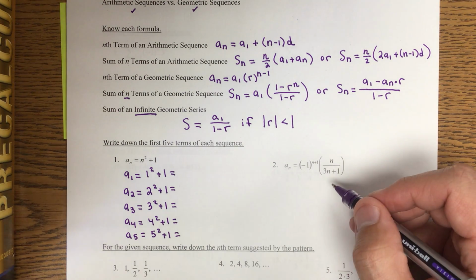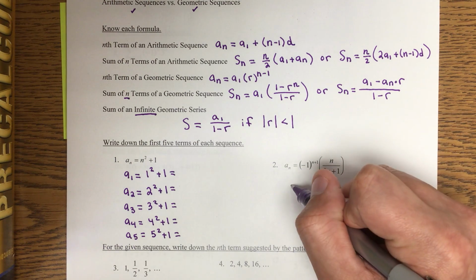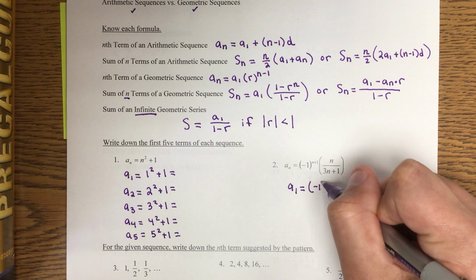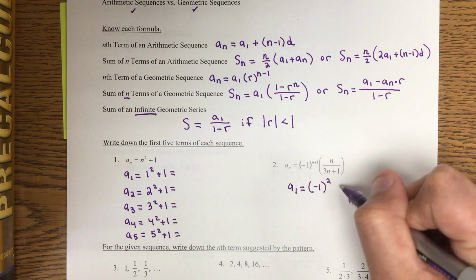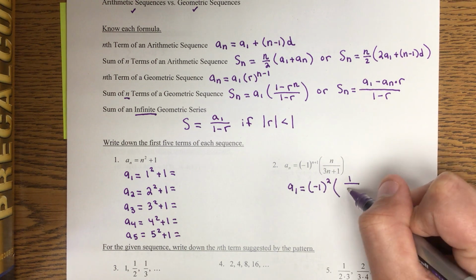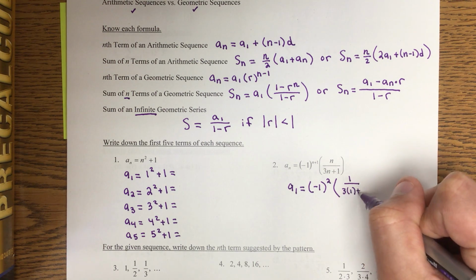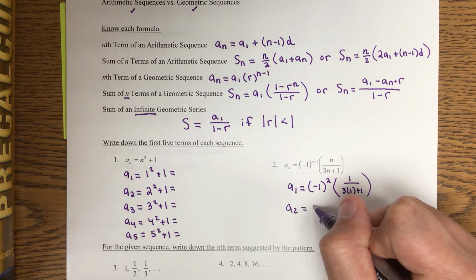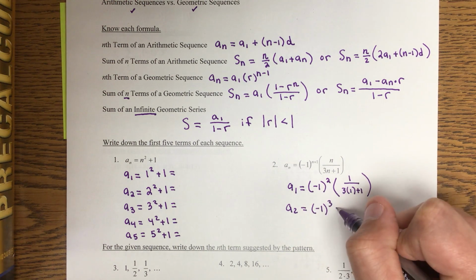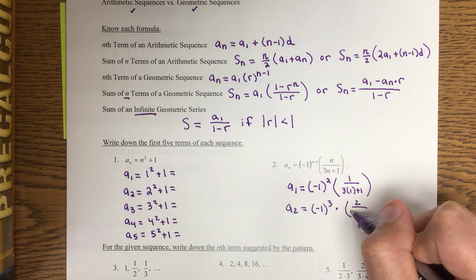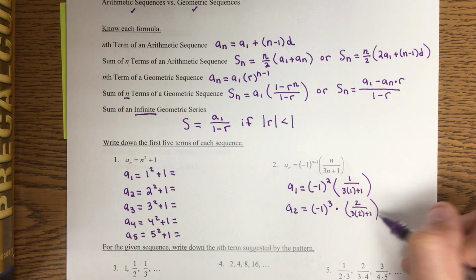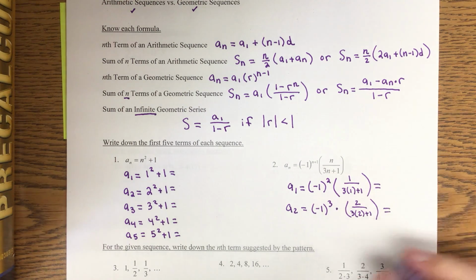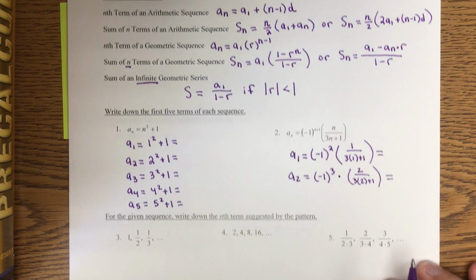Same thing over here for number 2. If I wanted to find the first term, I get to plug it into a few different places. It would be negative 1 to the second power times 1 over 3 times 1 plus 1. So the first term is going to look like that, whereas the second term would be negative 1 to the third power times 2 over 3 times 2 plus 1. So you just get to plug in the n value to find those particular terms. You can check those with the answer key.